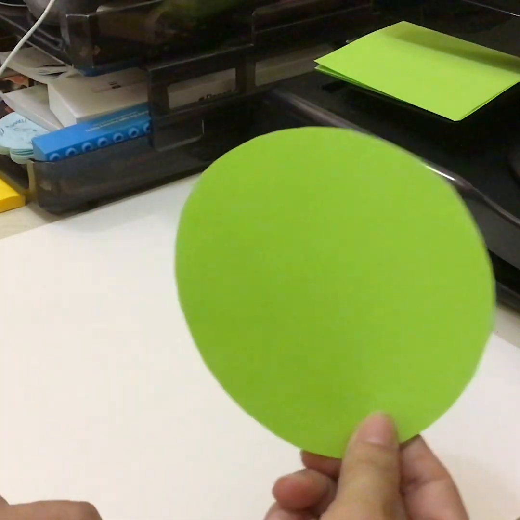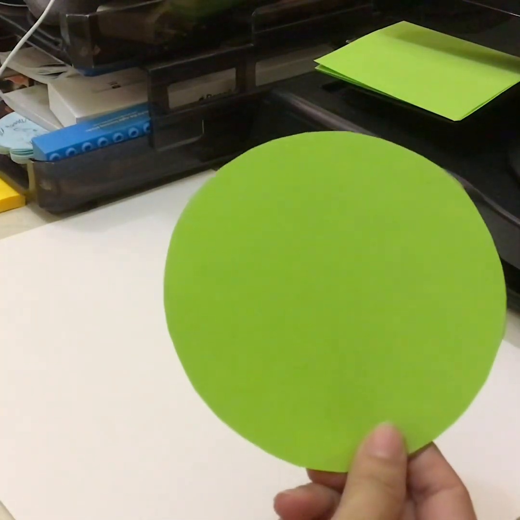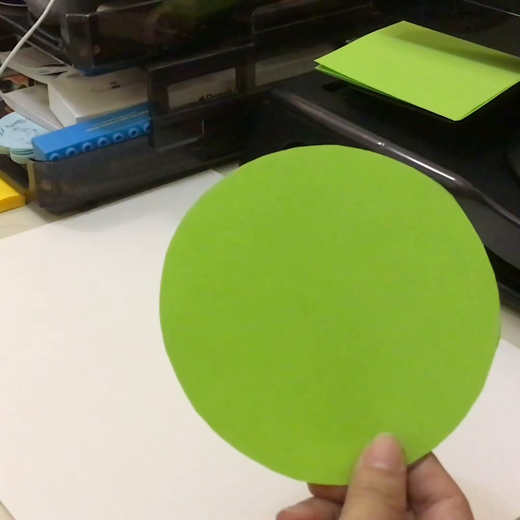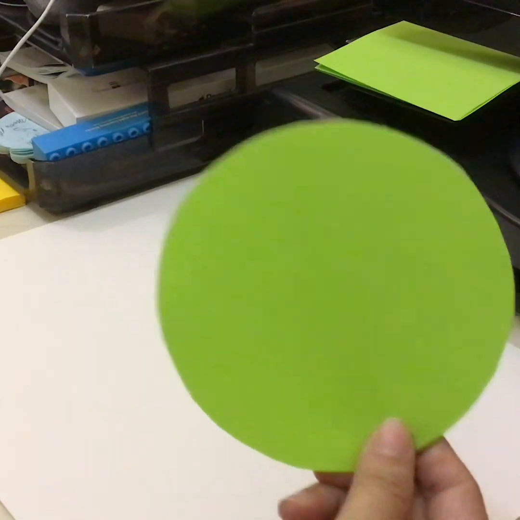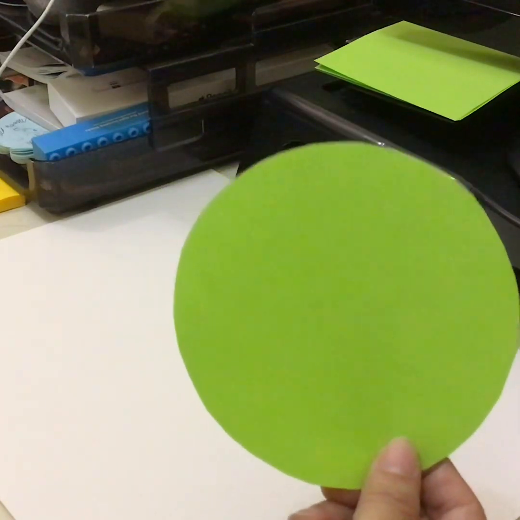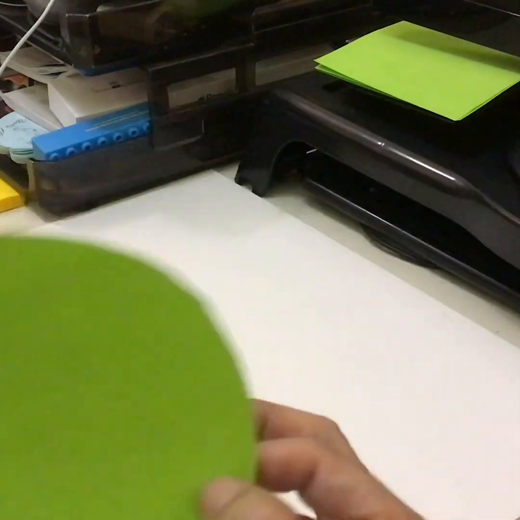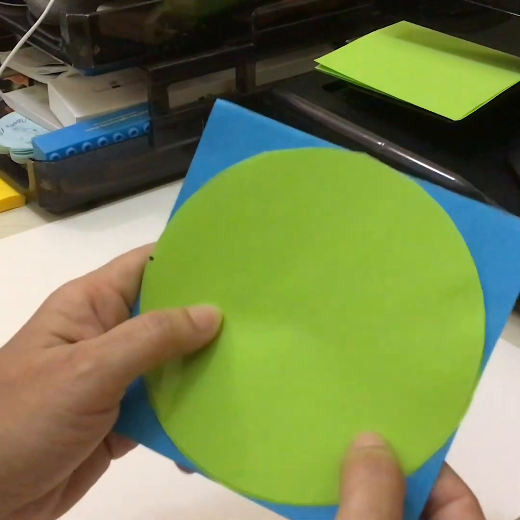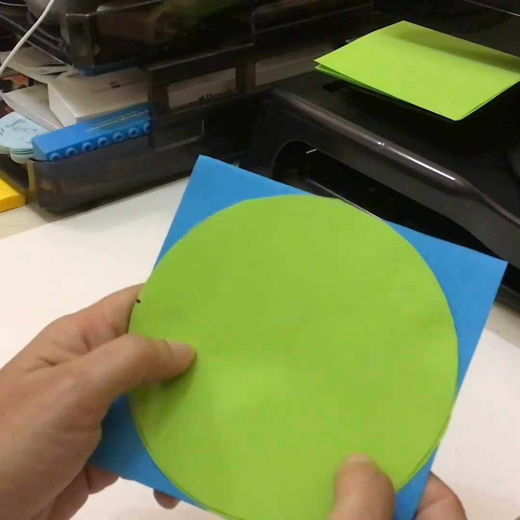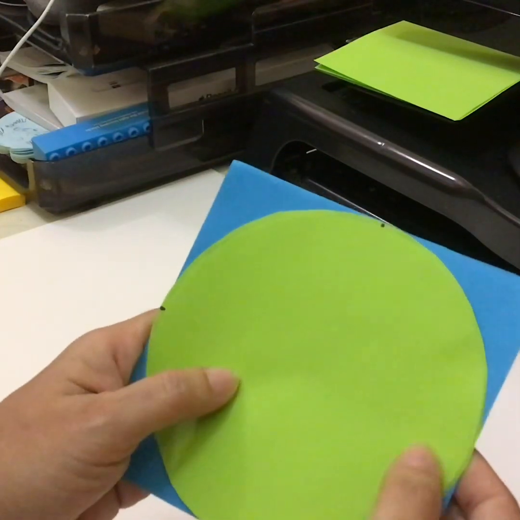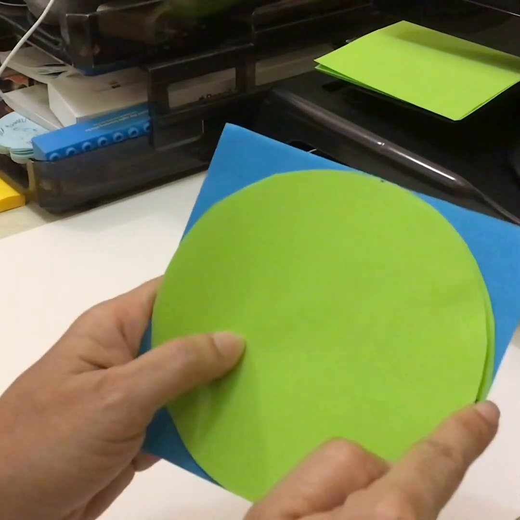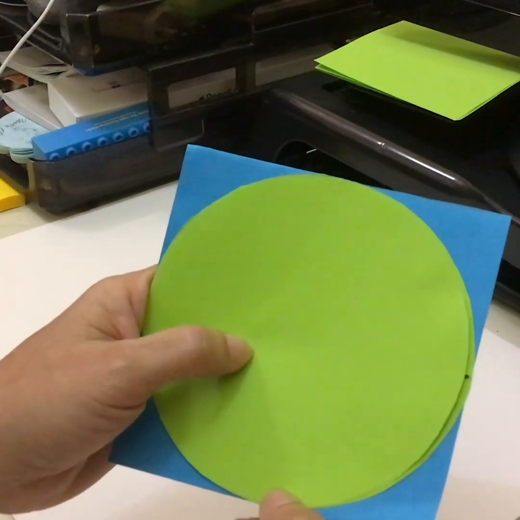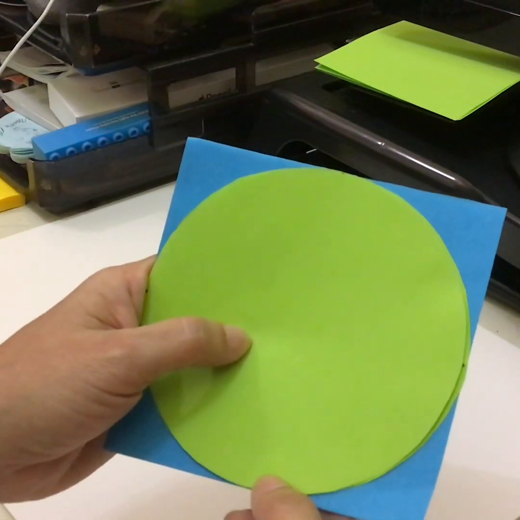So how big is this green circle? Alright, we are going to estimate the area of this green circle by comparing it with the area of squares. So the first square I'm going to compare with is this blue square here. As you can see, the circumference of the circle actually just touches the edges of the square.